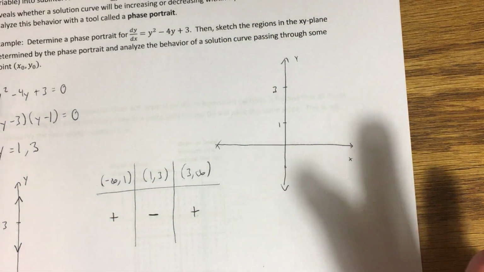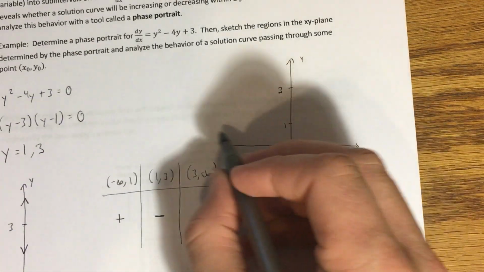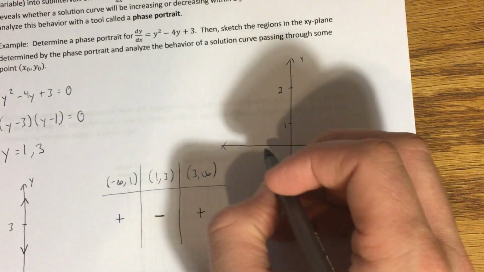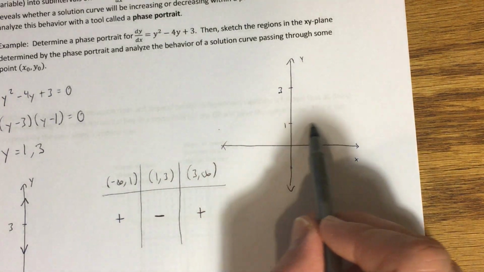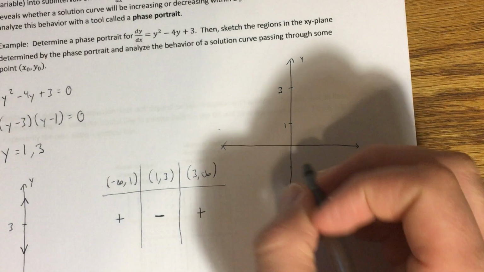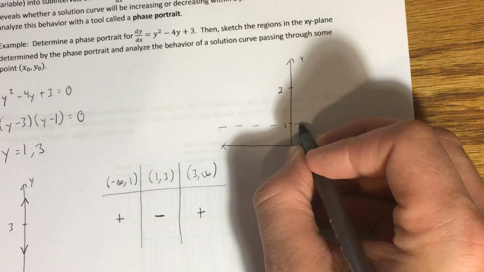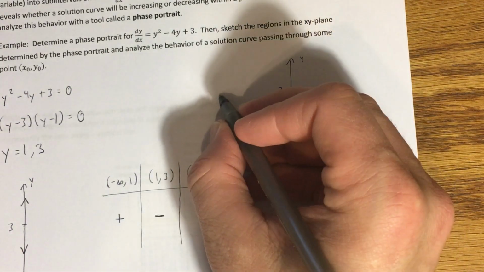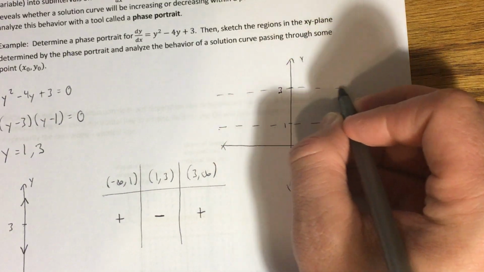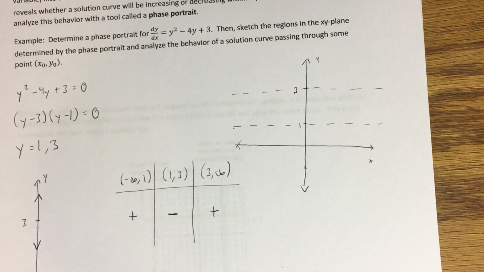Remember those are equilibrium solutions, which means that they are constant solutions to our differential equation. What that means is that as a solution curve, we would see a horizontal line here because constant functions produce horizontal lines. I'm going to treat this as though I was creating a slope field, though. All the slopes would be horizontal or equal to 0 here. Same thing up here.